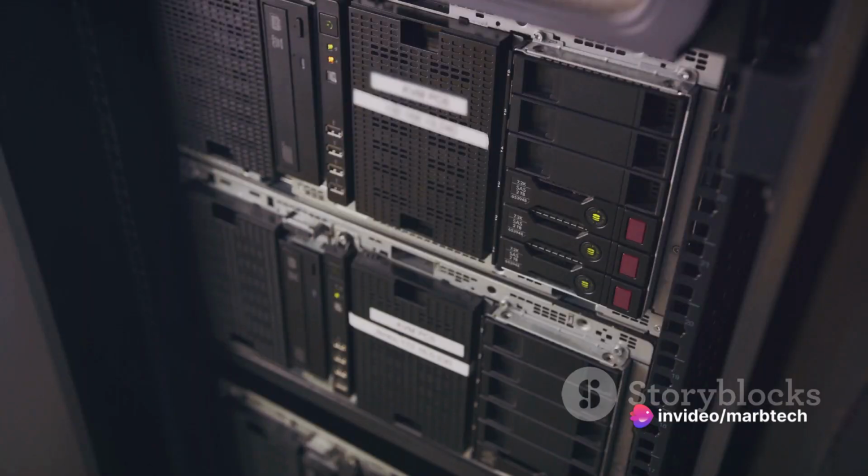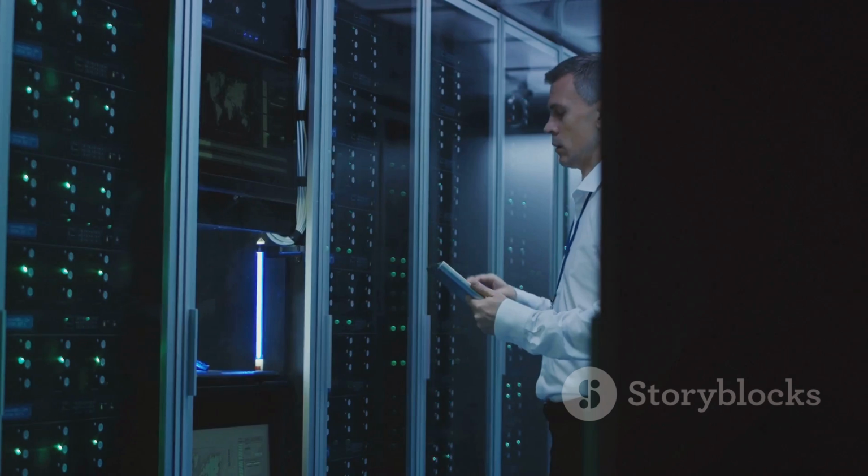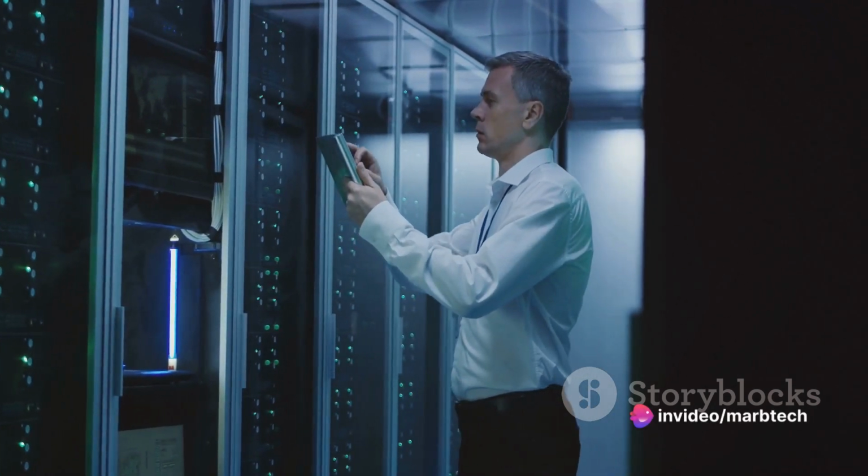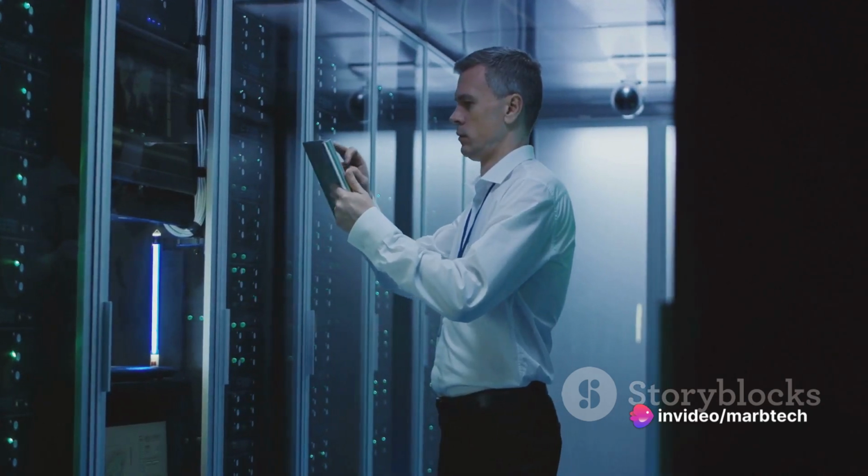But it's not just about speed. NVM also boasts lower latency, which means it takes less time for your computer to access the data it needs. This can significantly enhance the performance of data-intensive tasks, such as video editing or running virtual machines.